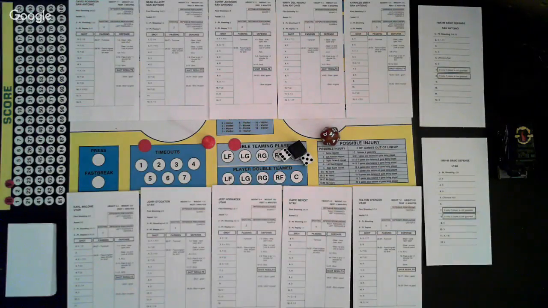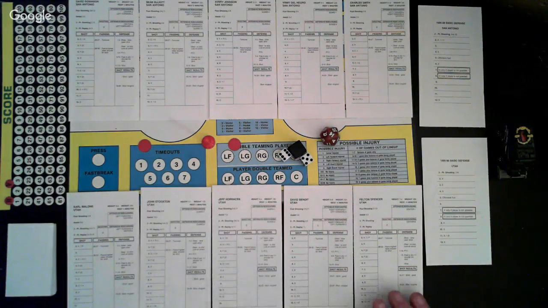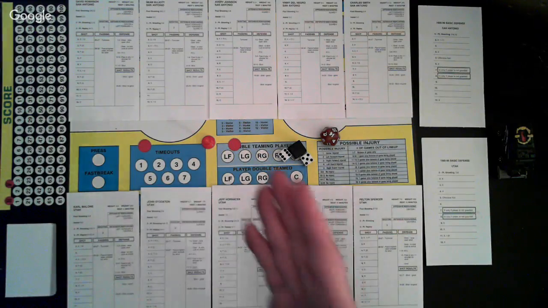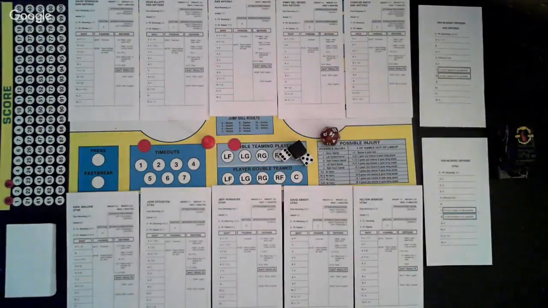This is video 3 of the Strat-O-Matic Basketball basic game version rules tutorial. In the first video, we went over the game board, game pieces, a basic go-over on the player cards, a little bit on the fast action cards, how to keep track of score, timeouts, double teaming, possible injuries, and also the jump ball results.